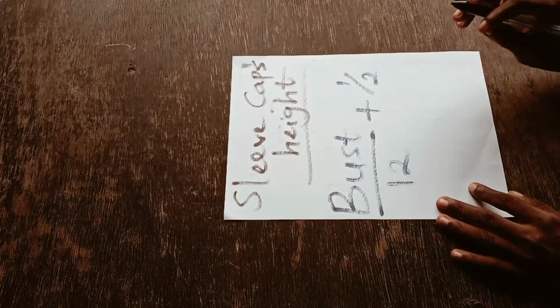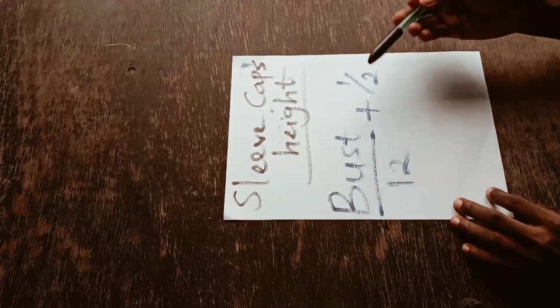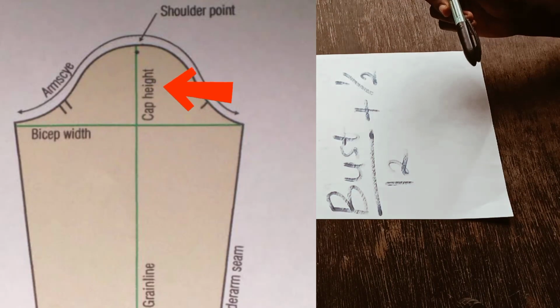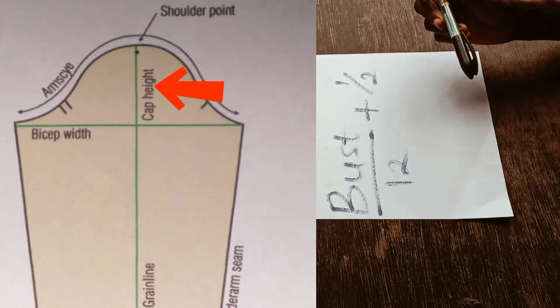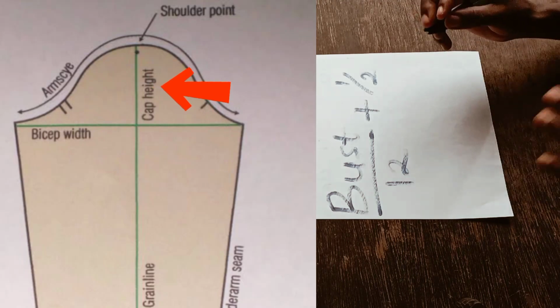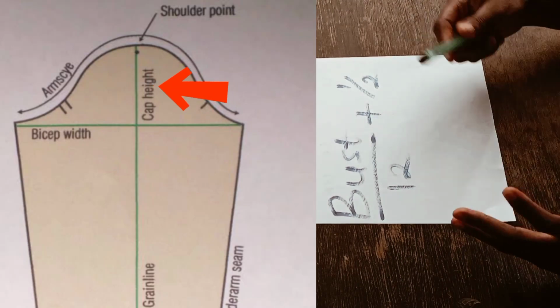Now the next measurement you are going to look at is the cap height. That is the sleeve cap height. Now the cap height of a body is from the shoulder tip to the underarm line. And what does this do? What does this cap height do on the sleeve?